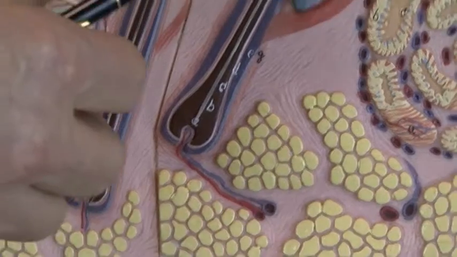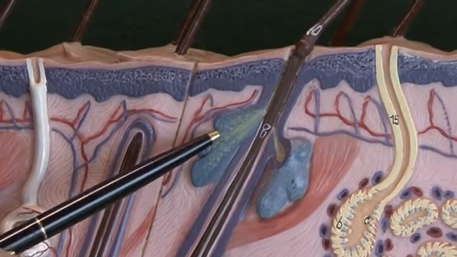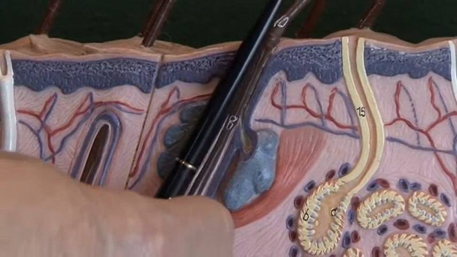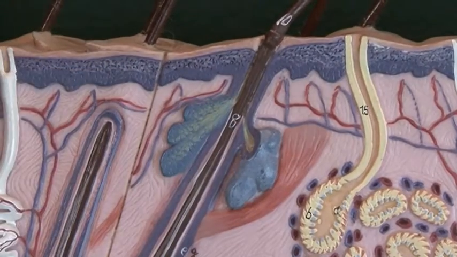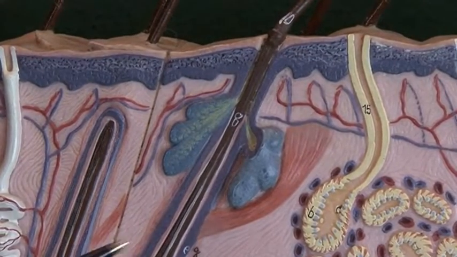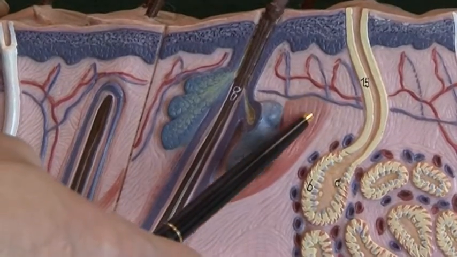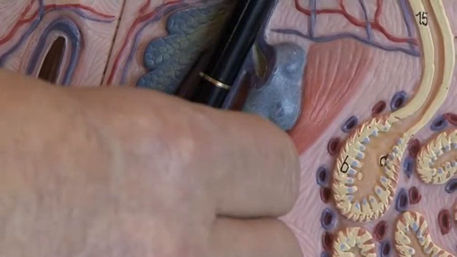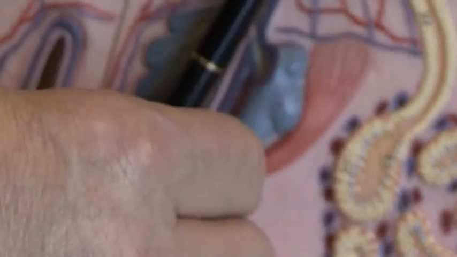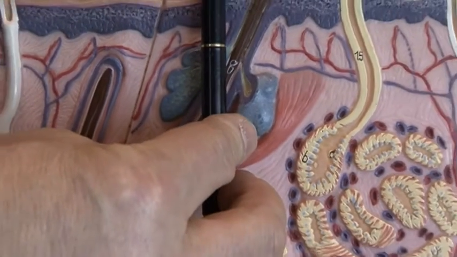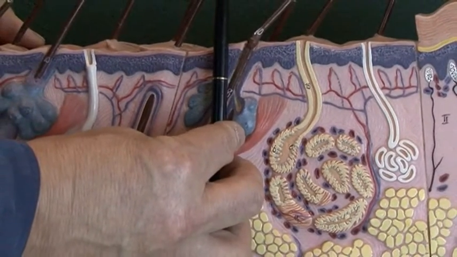We notice the sebaceous gland producing sebum, which is passing directly from the sebaceous gland into the hair follicle to rise up and moisten the surface of the epidermis. And we also see the hair erector muscles, the erector pili here, that will contract, moving the hair in that direction, making the hair shaft more erect. So when that muscle contracts, the hair is moved into a more erect position.